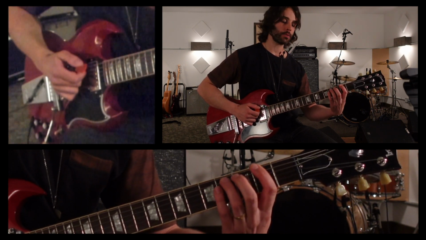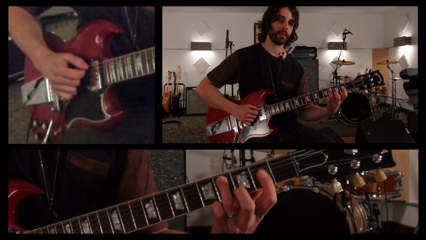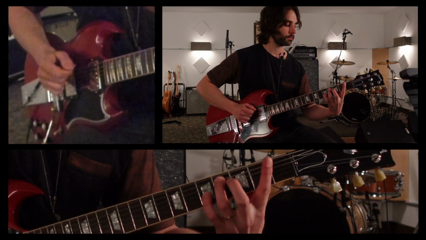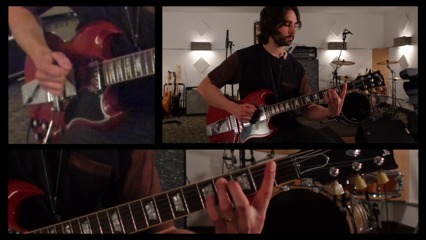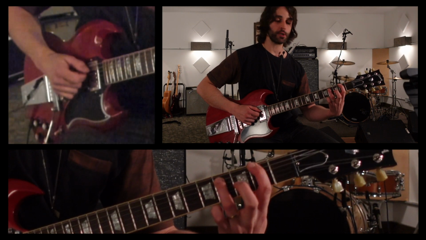A lot of times what I do when I'm playing this is keep my third finger on that fourth fret of the A string, so you can see that then I'm just activating my first finger.